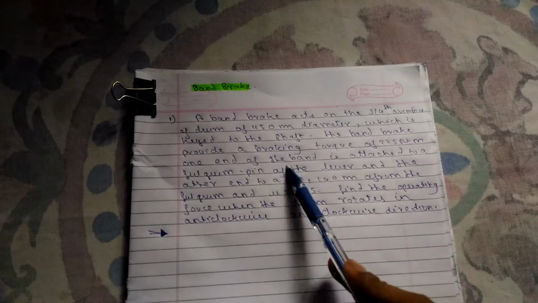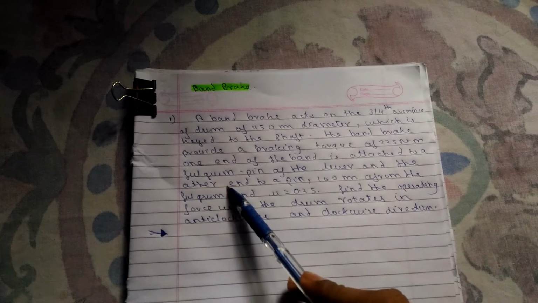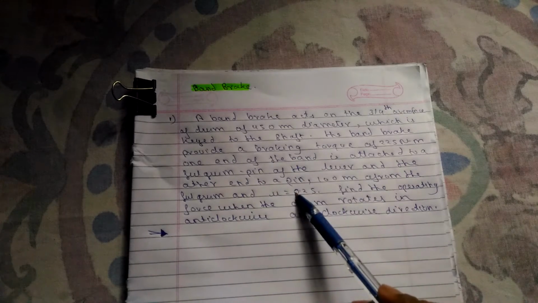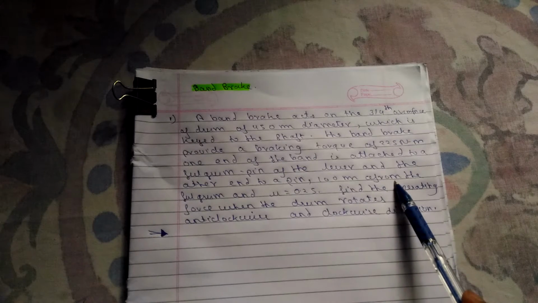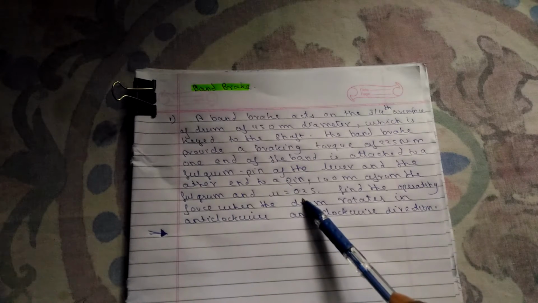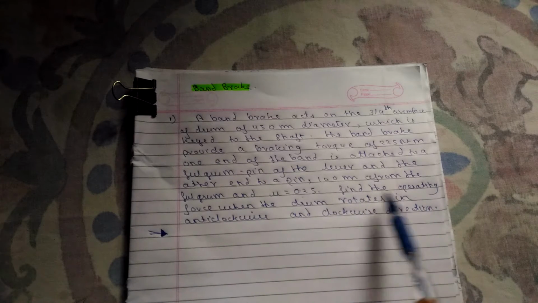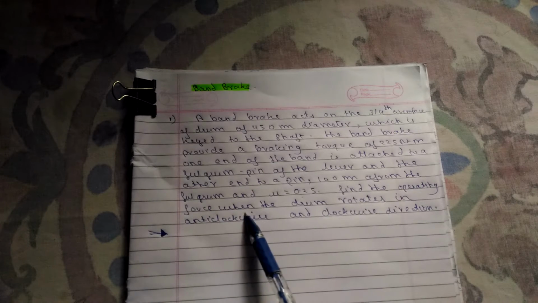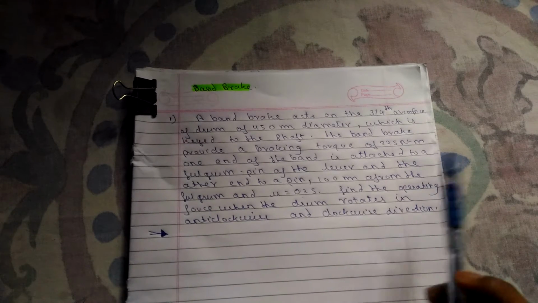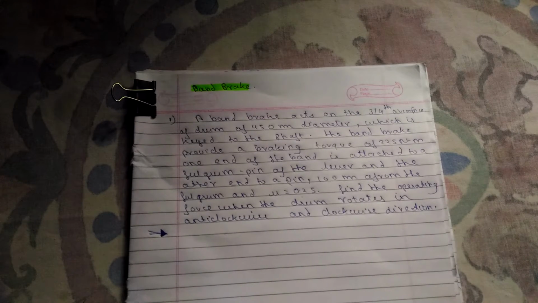One end of the band is attached to the fulcrum pin of the lever and the other end to a pin 100 mm from the fulcrum, and mu, that is friction, is 0.25. Find the operating force when the drum rotates in anticlockwise and clockwise direction. So let us first write the data.